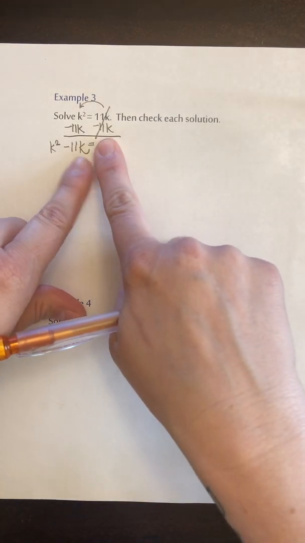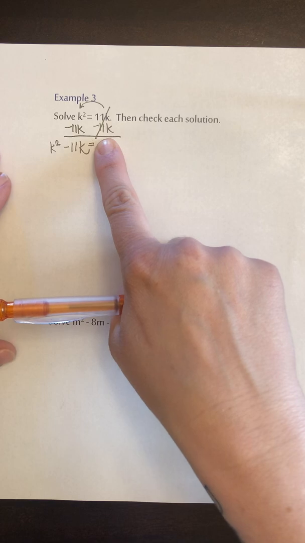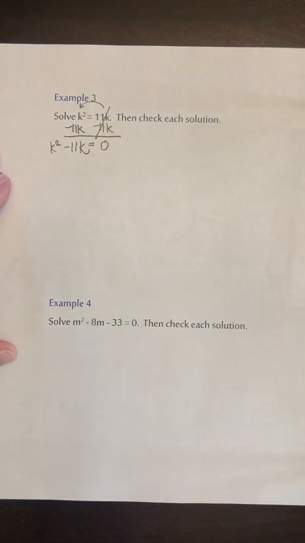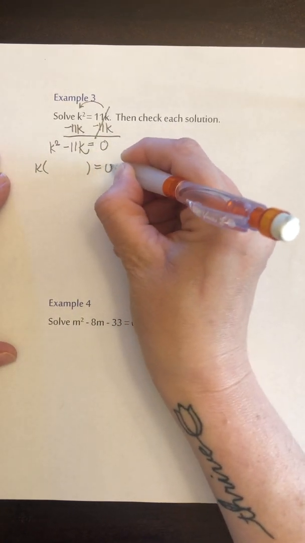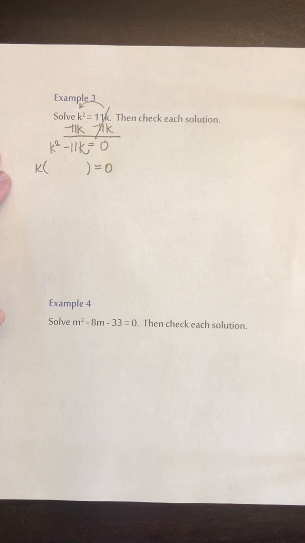We're ignoring the equals 0. We're just focused on the left side of the equation. Is there a GCF? Yes. Each of those has a k. So I'm going to take it out using the distributive property. Remember, this is where you're dividing it out.